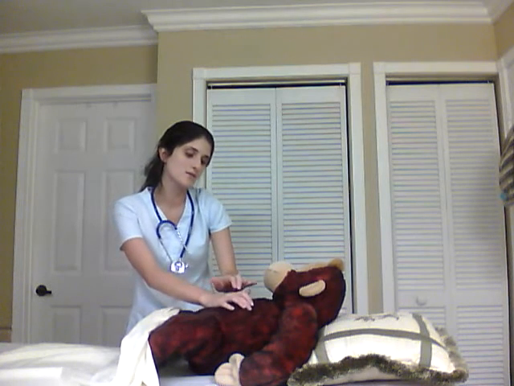So the bruit sounds are going to be like a swishing sound, and it can indicate constriction or dilation of the artery. So you want to report those to the doctor if you hear any of that. After that, then we can go ahead and percuss. So just little percussion over the abdomen. The stomach is going to sound more hollow, whereas solid organs are going to have more of a dull sound to them.